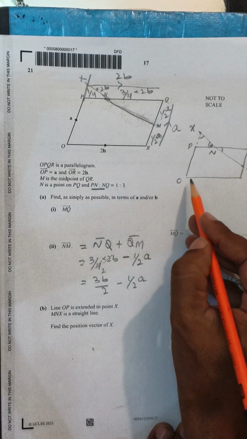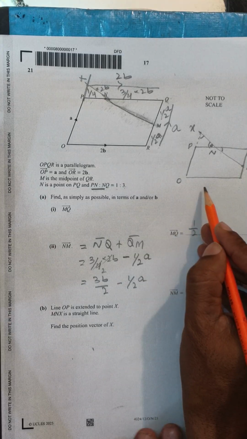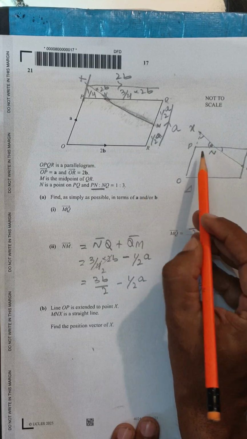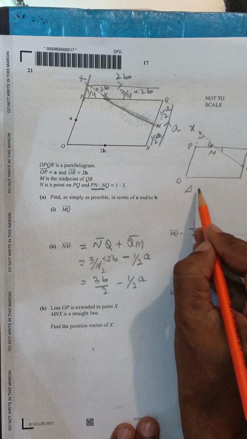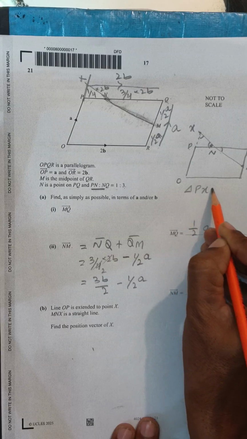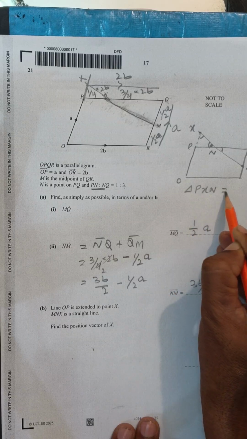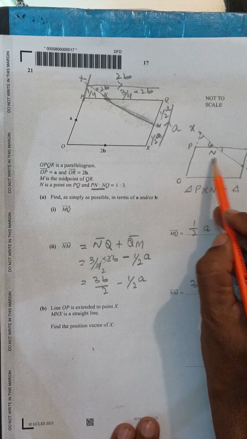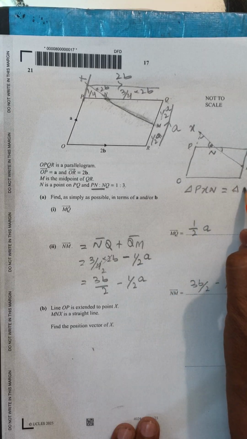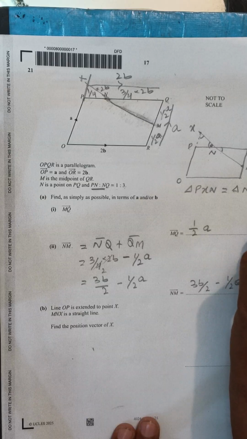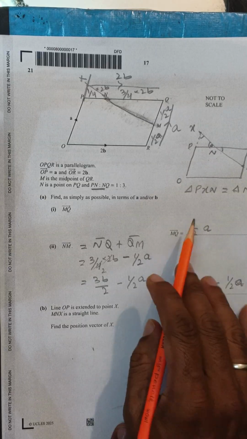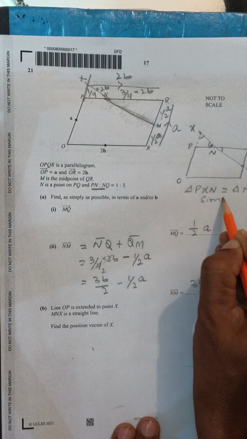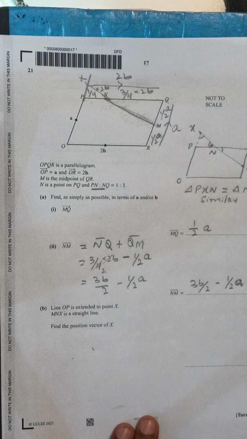So triangle PXN is equal to triangle NQM. Both are similar triangles.